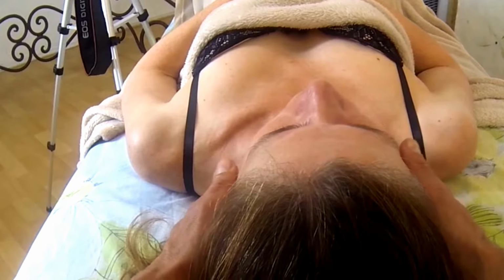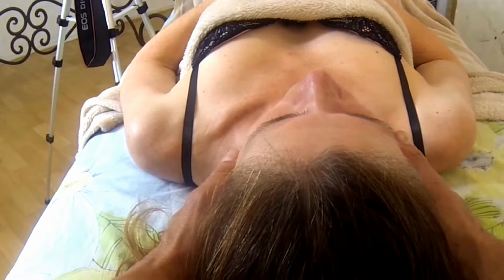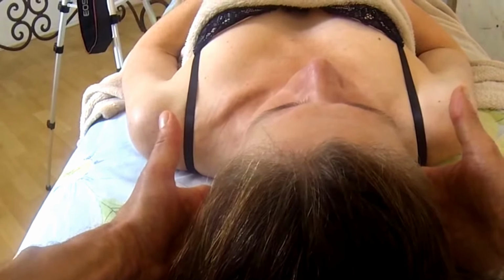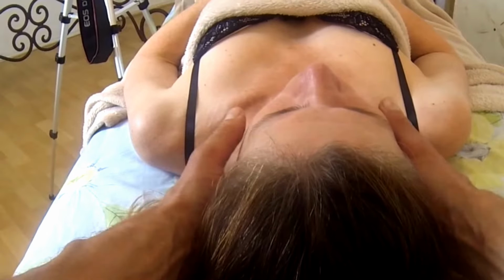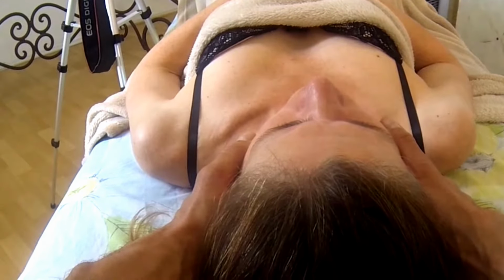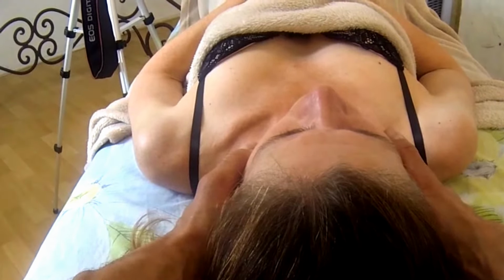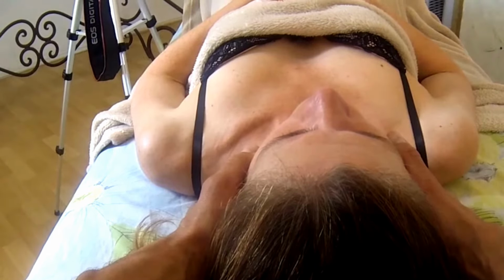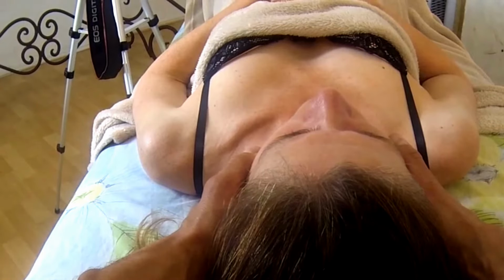So I'm applying a little pressure in the jaw and here below, under the mastoid, applying pressure to each other and pulling it in my direction.